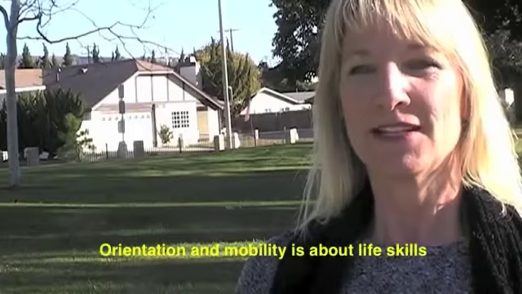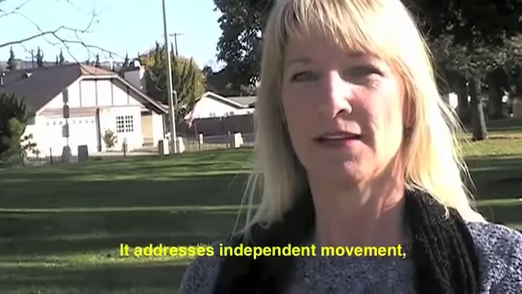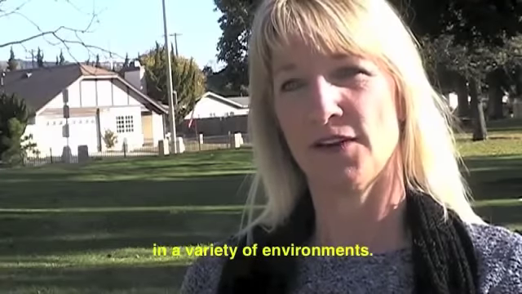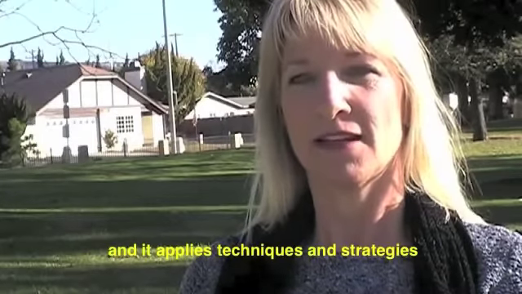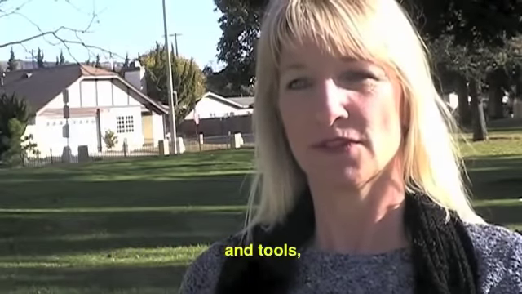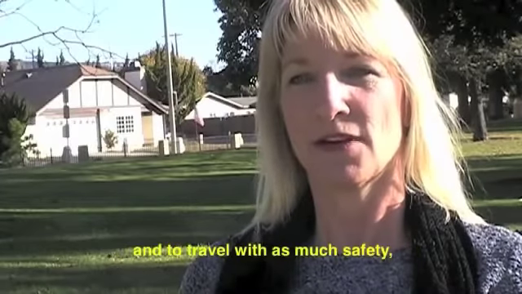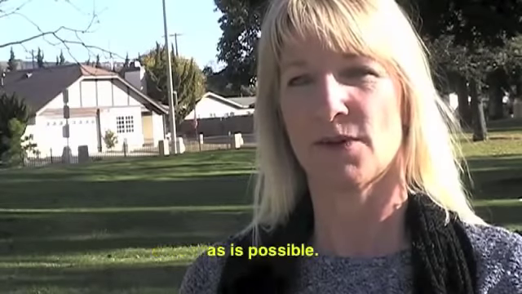What is orientation and mobility, and what kinds of services do you offer a student who is deaf-blind? Orientation and mobility is about life skills for people who are visually impaired. It addresses independent movement, independent travel in a variety of environments. Orientation and mobility emphasizes the use of the residual senses, and it applies techniques and strategies and tools to help a person become as independent as they can be and to travel with as much safety, efficiency, and gracefulness as is possible.